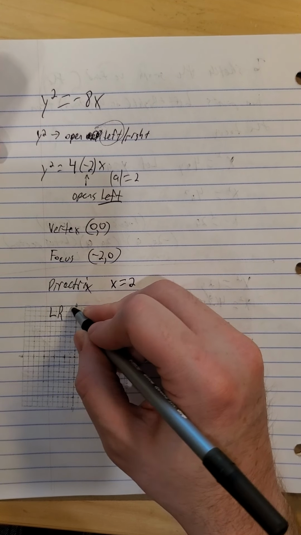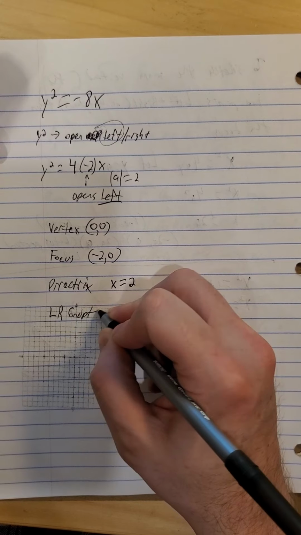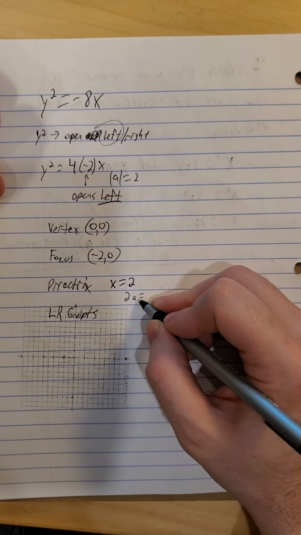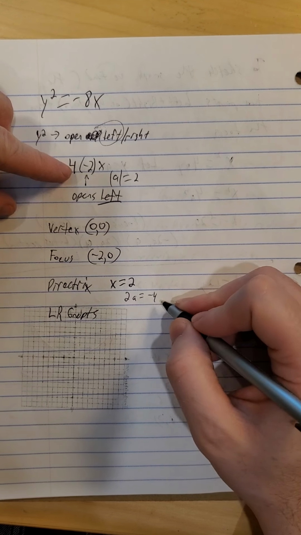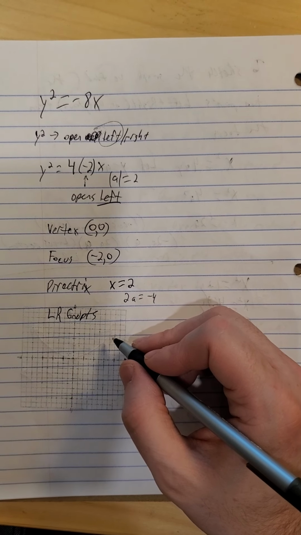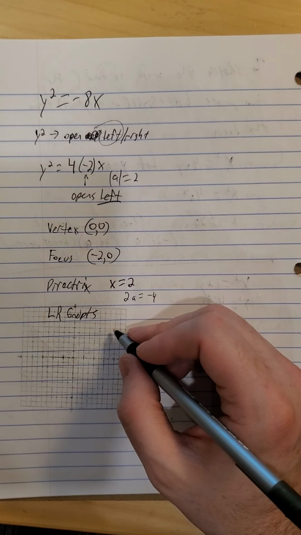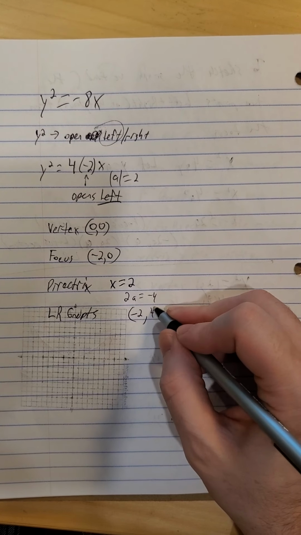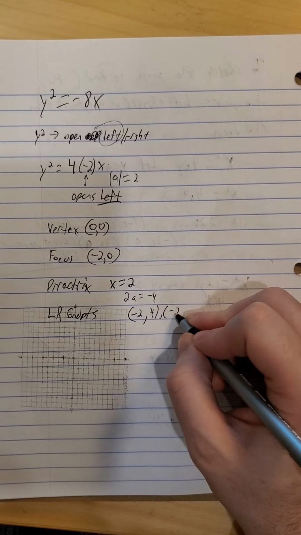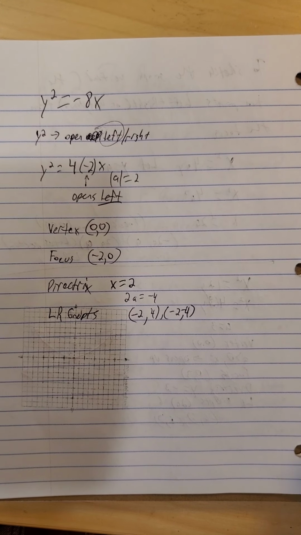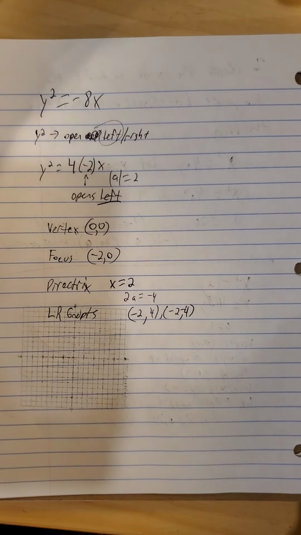And our latus rectum endpoints. So 2 times a here, 2 by negative 2, negative 4. So we're going 4 units out from our focus. The x is going to stay at the negative 2. I'm going to go 4 units up and 4 units down. And that's enough to make our sketch.